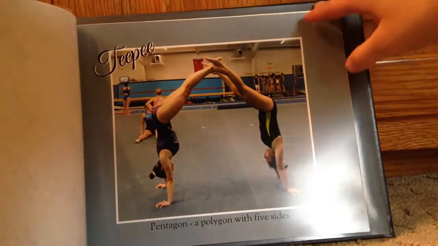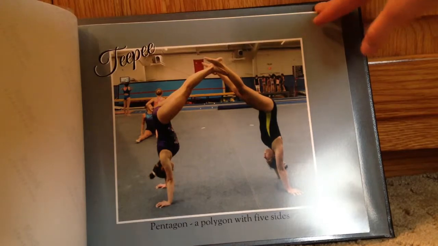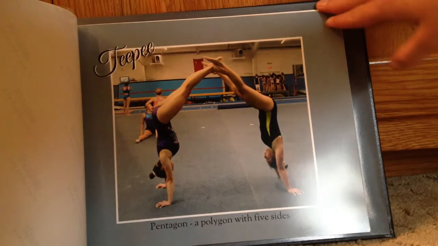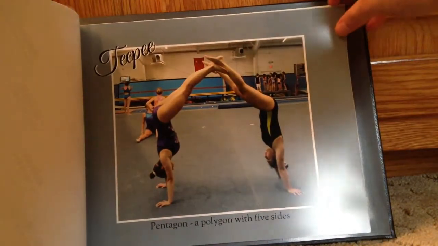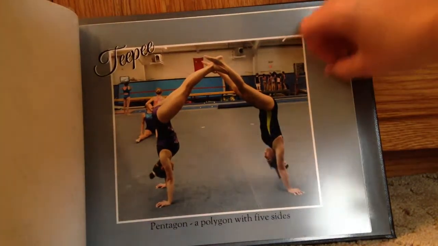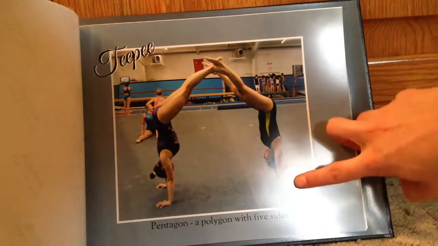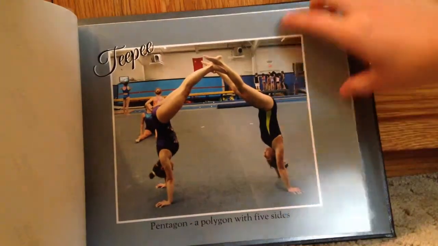Okay, this skill is called TP, and it represents a pentagon, which is a five-sided polygon. The pentagon is formed with two sides being the base's legs, so here and there, two sides being the base's torso and arms, so right there, and the last side being the floor.